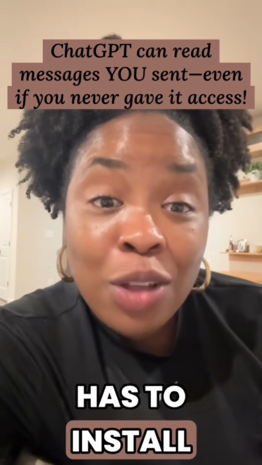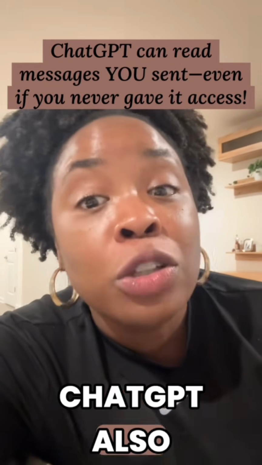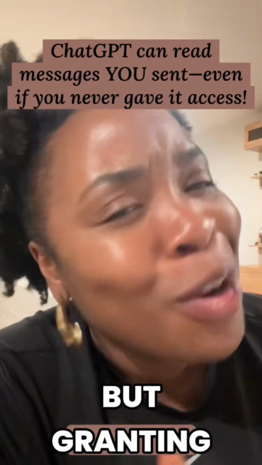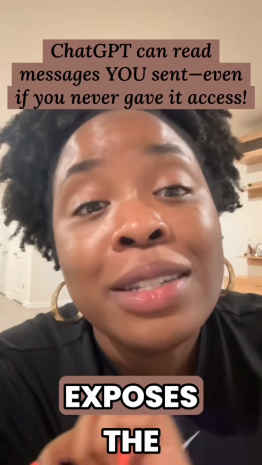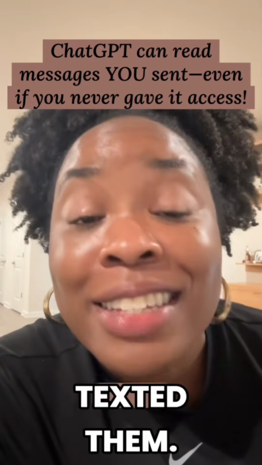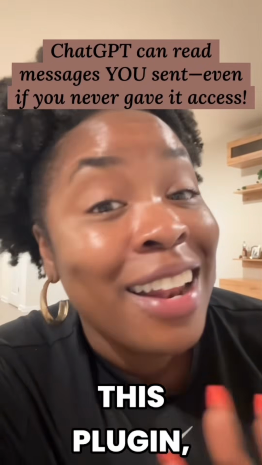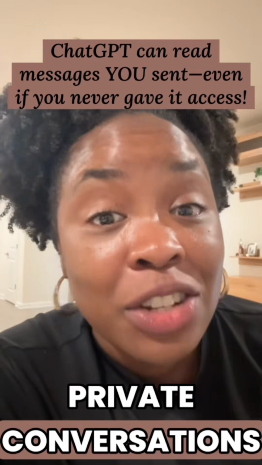Now, to be clear, the plugin is optional. A person has to install it and grant ChatGPT permission to access their messages. By default, ChatGPT also requires approval before it sends anything on that person's behalf. But granting access does not only expose that person's words, it potentially exposes the messages of everyone who has ever texted them. That means you could decide to never install this plugin, never give ChatGPT access to your messages, and never consent to having your private conversations analyzed by AI.